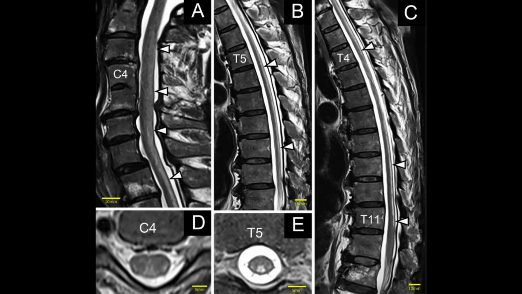What's that? Normally, if you firmly stroke the bottom of an adult's foot, their toes will curl downward. But in an upper motor neuron lesion like SCD, stroking the foot causes the big toe to extend dramatically upward and the other toes to fan out.